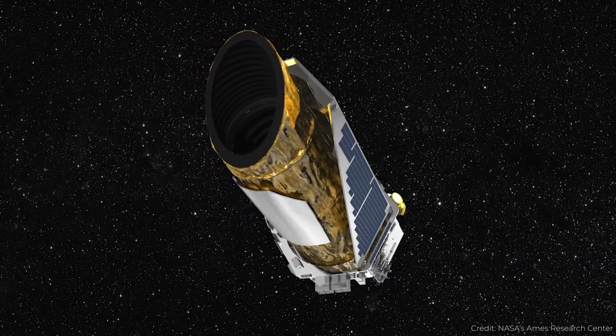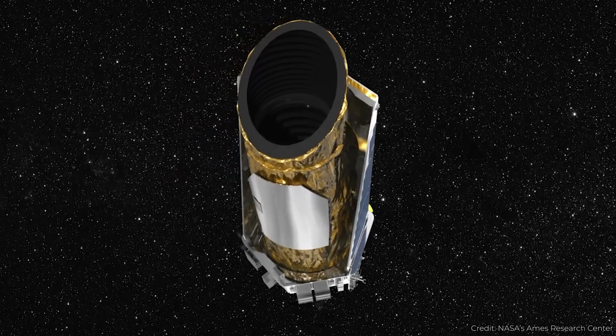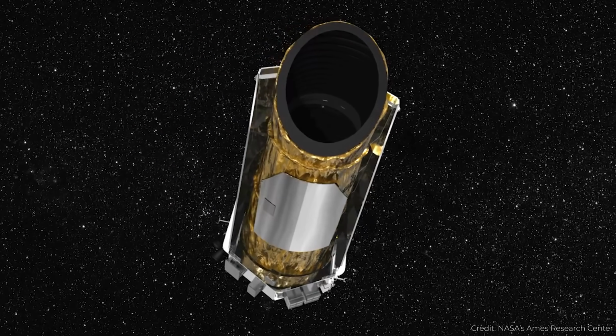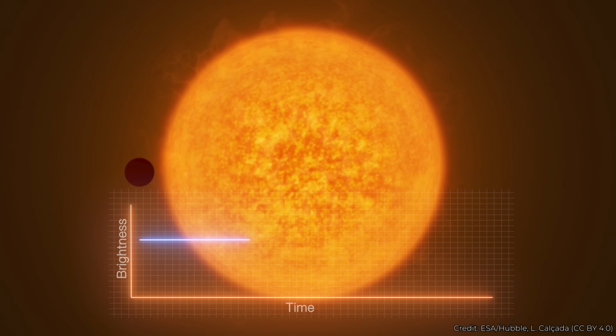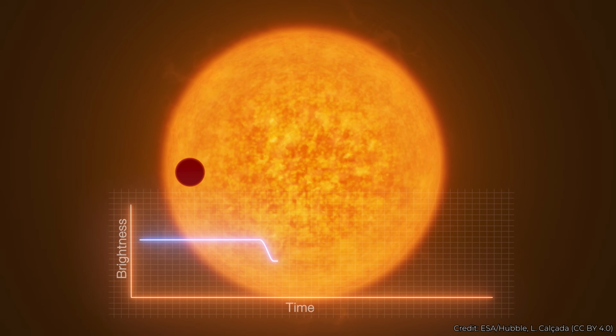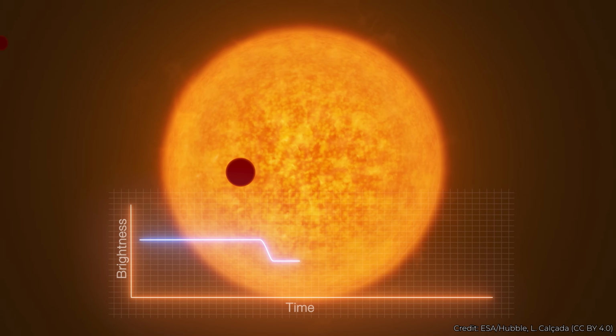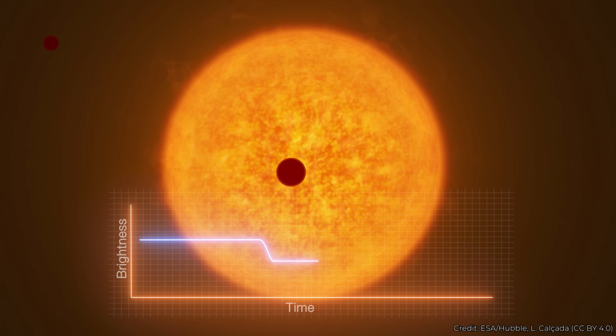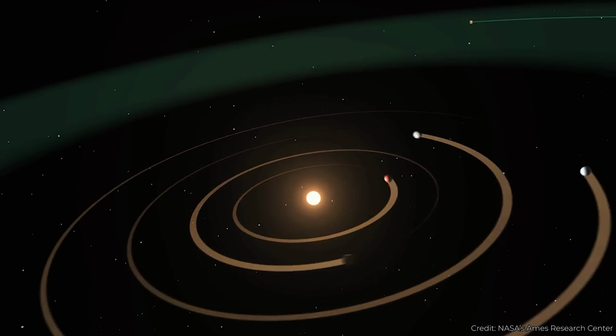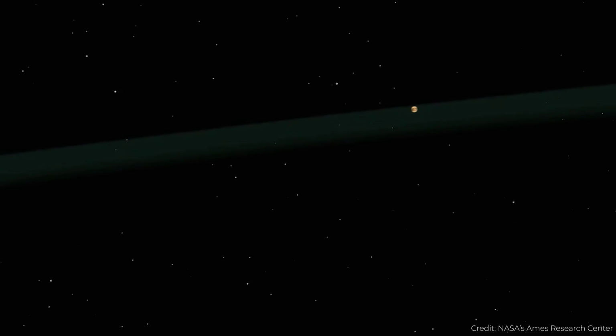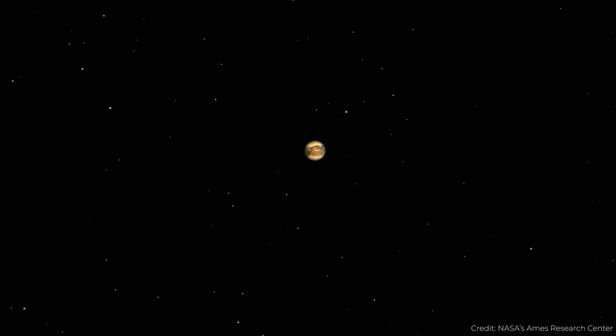It was going to stare at one chunk of the sky for a very long time, and watch all of the stars to see if any were having transits, planets passing in front of them. It was so sensitive that it would have been able to detect an Earth-sized world passing in front of a sun-like star. It would have detected one transit, then around 365 days later, another transit, and about 365 days later, another transit. You get 3 of those, and a planet about the size of the Earth is passing in front of a sun-like star, and you found another Earth. And it's within the habitable zone of that star.